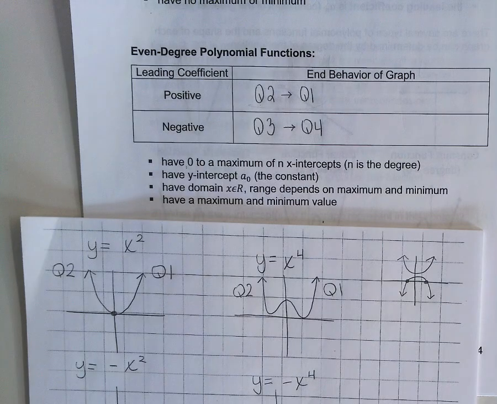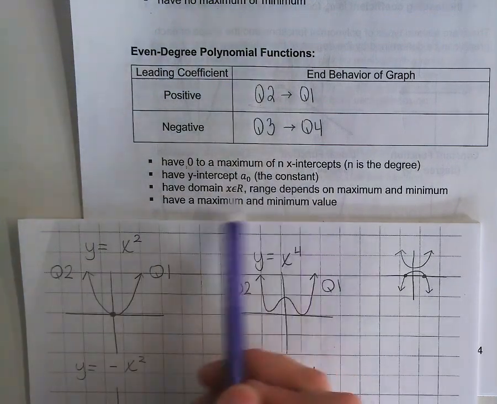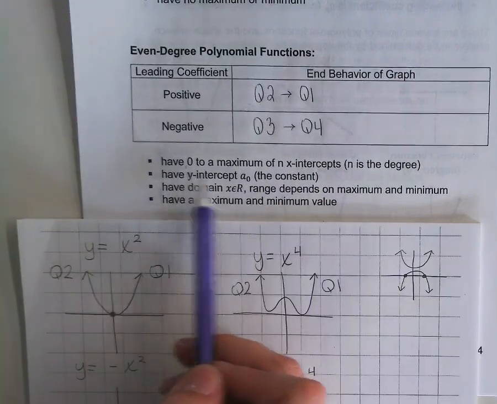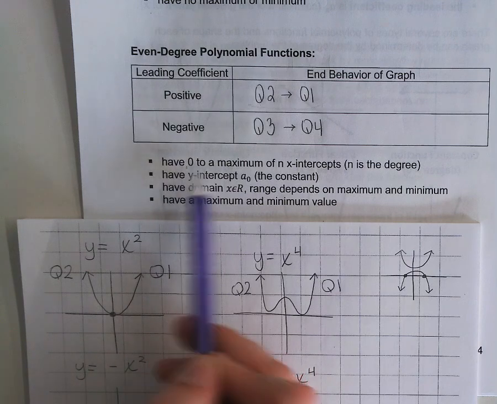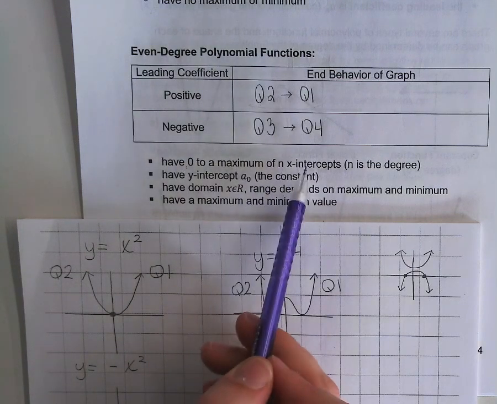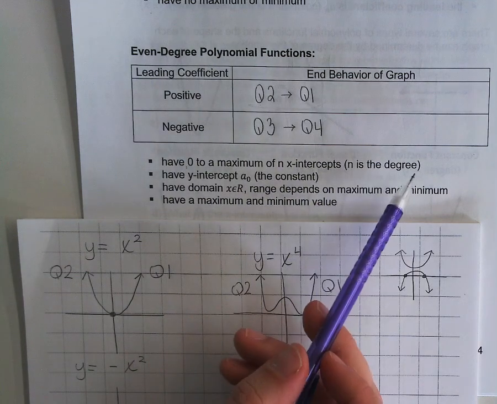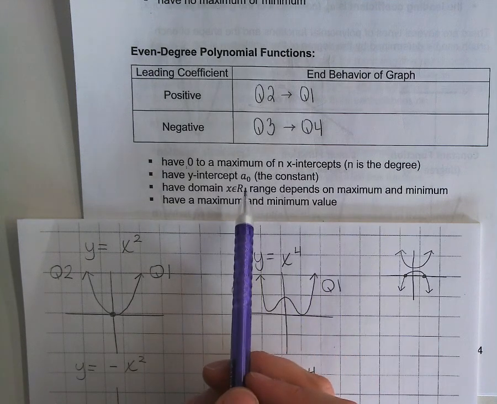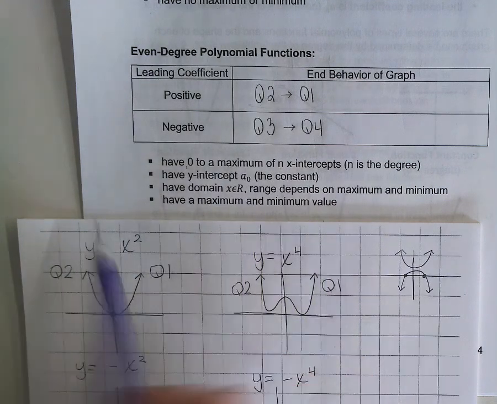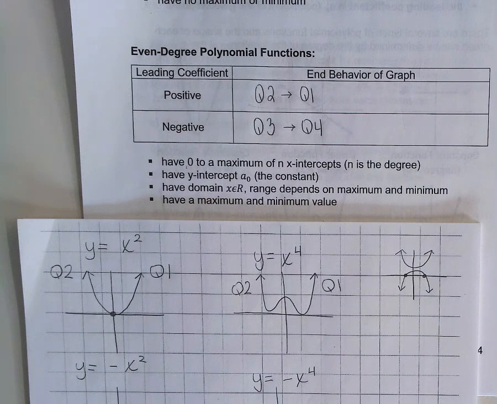So we've got 3 options there. Even degree polynomials can have 0 up to a maximum of n x-intercepts, where n is the degree. For example, a quadratic function has a degree of 2. It can have 0, 1, or 2 x-intercepts. A quartic function of degree 4 could have 0, 1, 2, 3, or 4 x-intercepts.